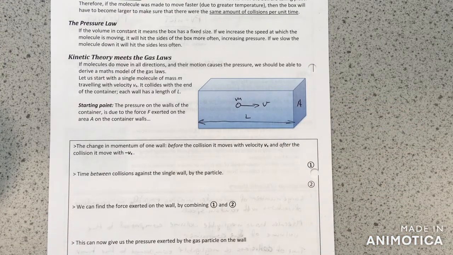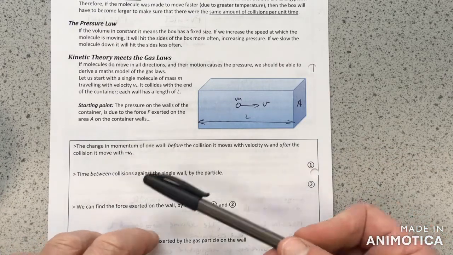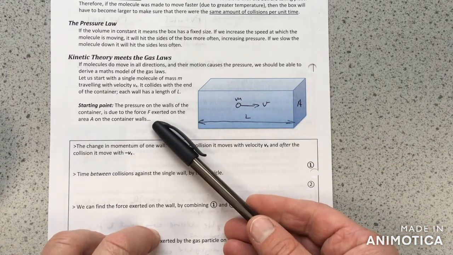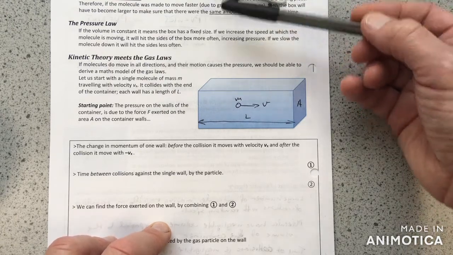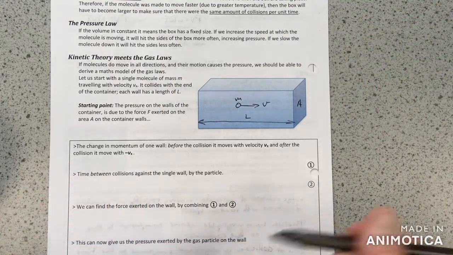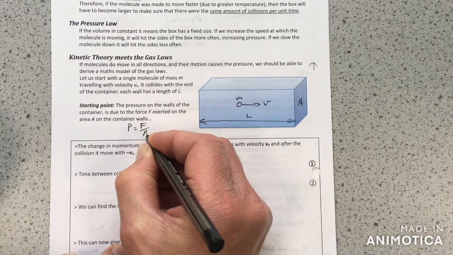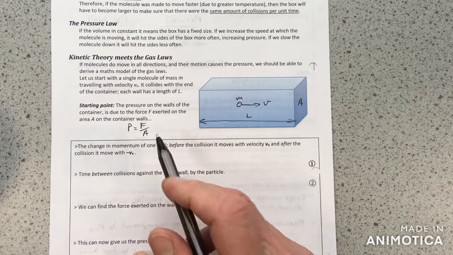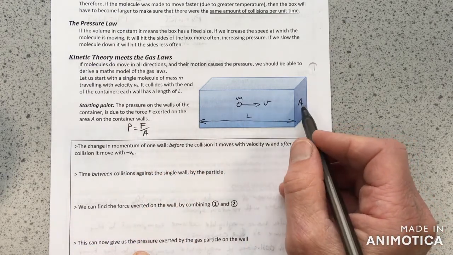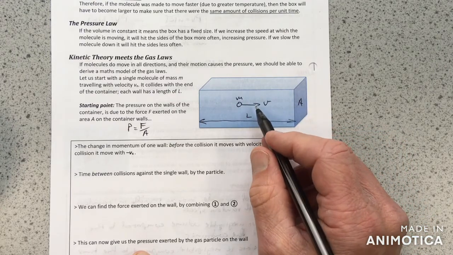Okay, so we're starting with the hard bit. You could think ahead, and this might help. We're going to think about the idea of pressure, because that's both in Boyle's law and the pressure law, so it's kind of a fundamental thing. And we know that pressure is force over area, so that is our starting mindset. Not useful at the moment, but that's what we're after. So we want to know the force exerted on the wall due to the gas.